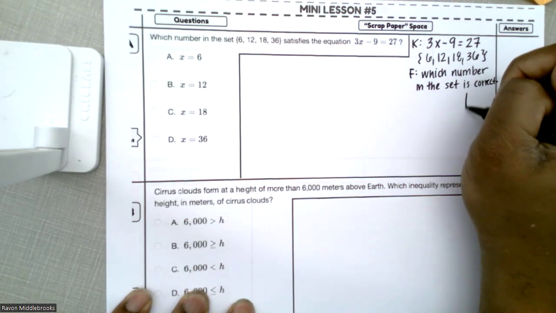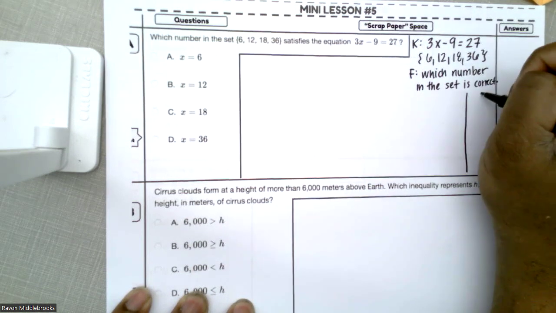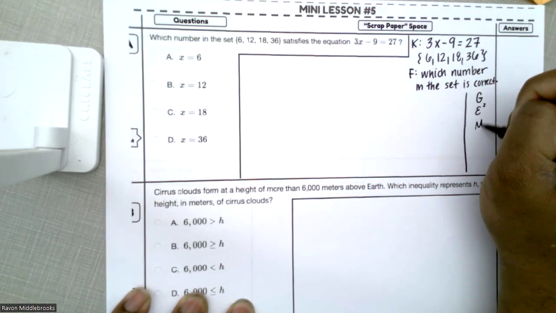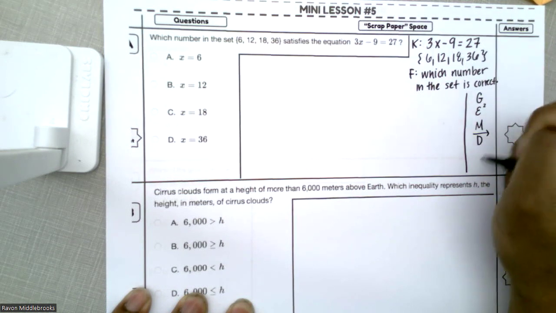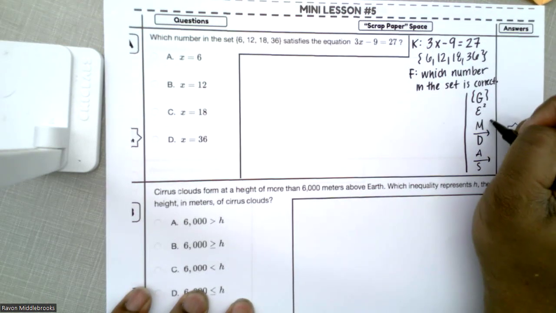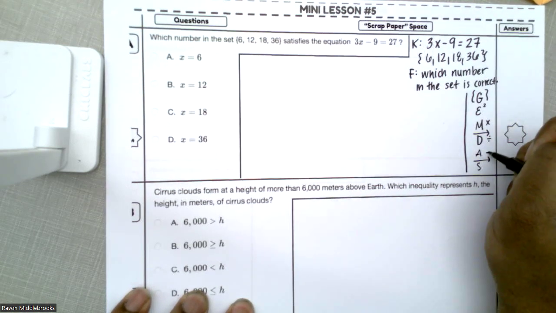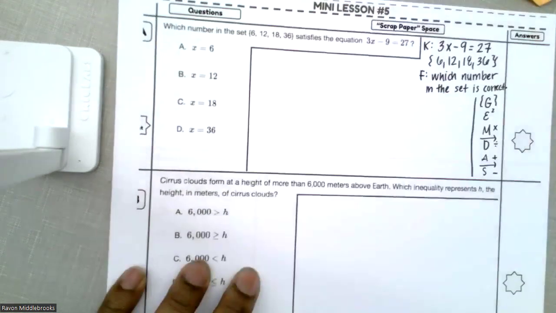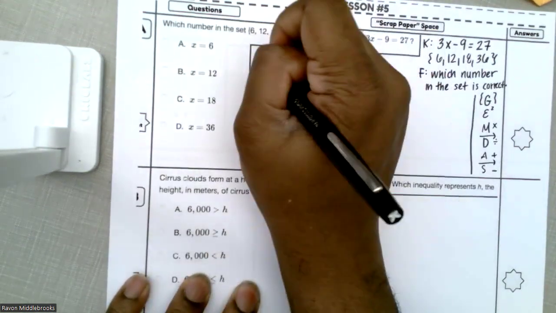Using the order of operations, I'm going to write the order of operations here. GEMDAS. Right? So you've got groupings, exponents, multiplication, division, addition, and subtraction. There are 4 choices, so I want to show my work. I want to organize my work.